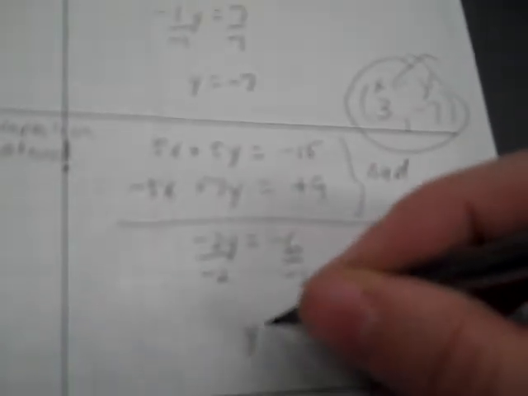And then if I add 5 to negative 5, that's 0. Okay? And then I add 5 to negative 7, that gives me negative 2y. And then I add negative 15 to positive 9, that's negative 6. Okay? So I divide by negative 2, and y equals 3.